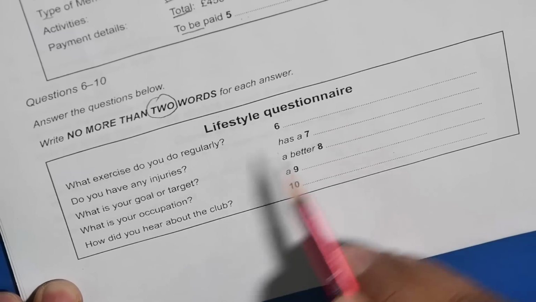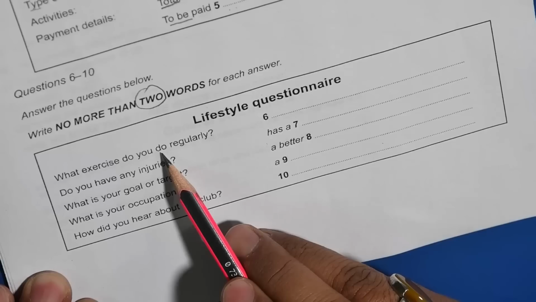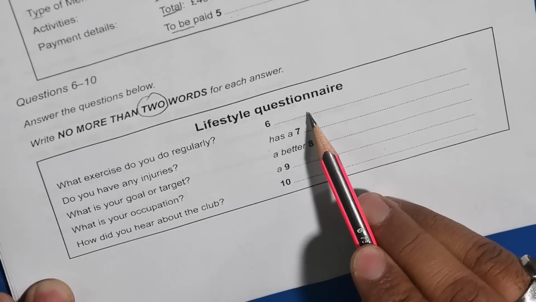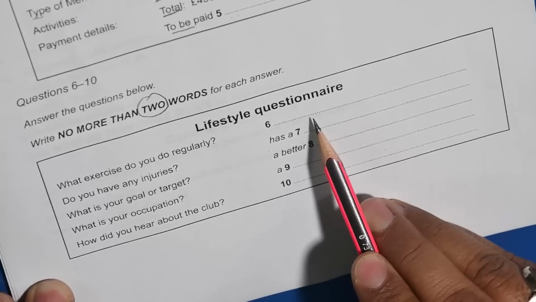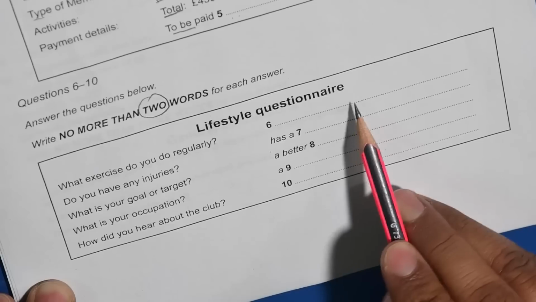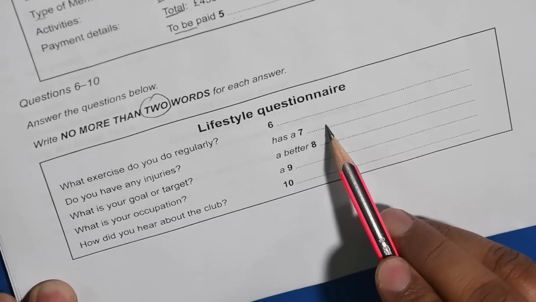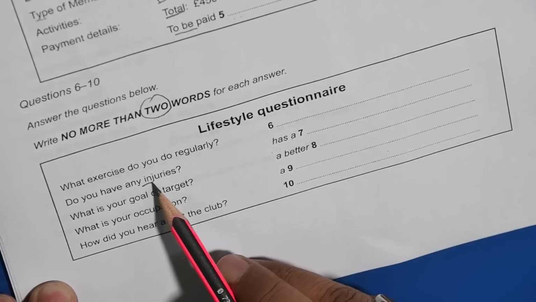Lifestyle questionnaire. Now it's basically a short answer question. What exercise do you do regularly? Now they will ask and somebody will answer, and you got to write that exercise. It can be yoga, aerobics, or whatever. Do you have any injuries? 'Any' means there's going to be a singular noun, right? So it's the type of injury.